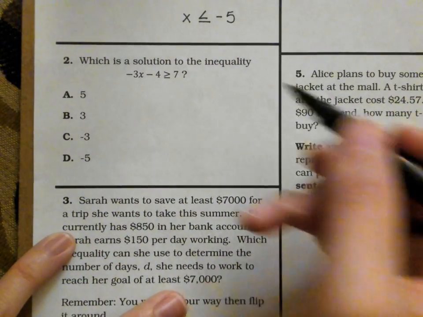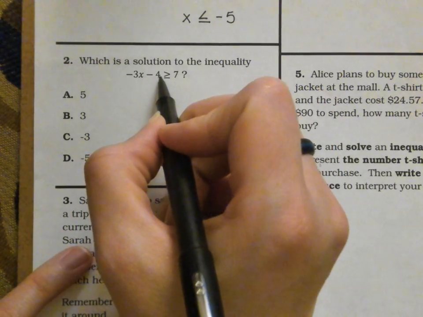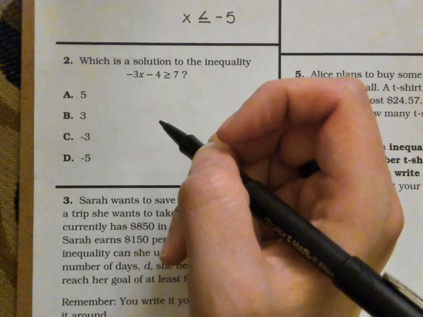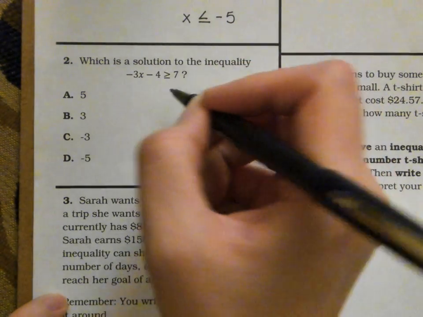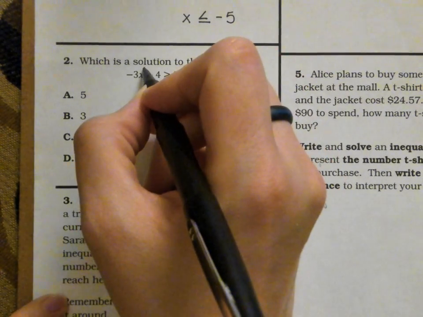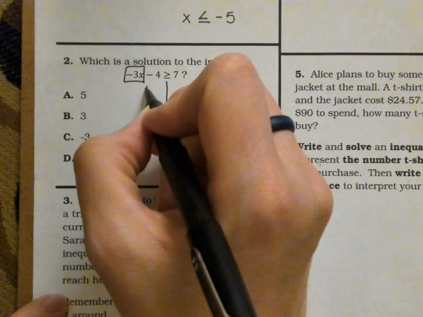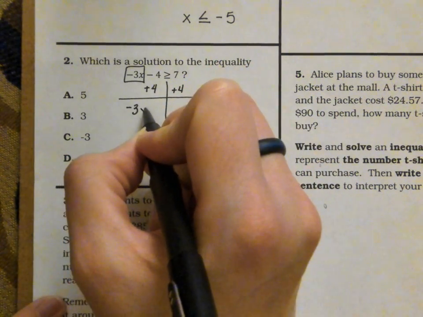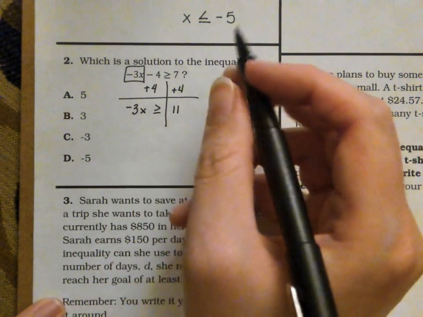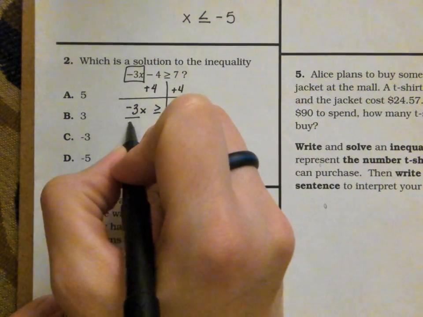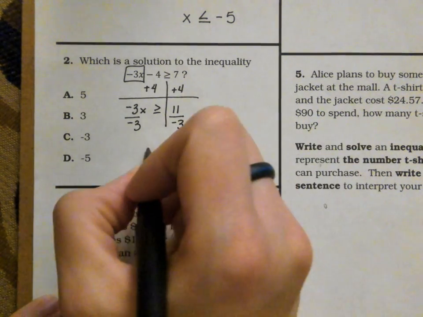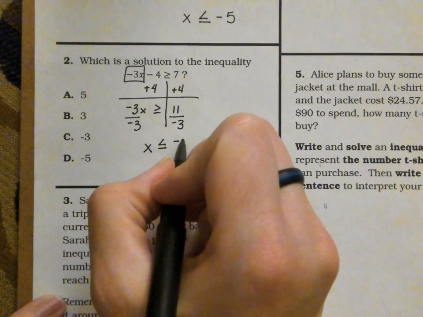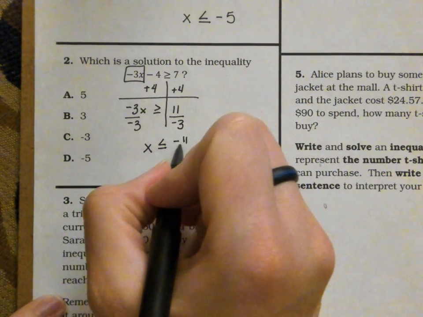Number 2. We have negative 3x minus 4 is greater than or equal to 7. Go ahead and recopy that down. And then we're going to draw a brick wall. We're going to box in our variable. And we're going to add 4 to both sides. So I have negative 3x is greater than or equal to 11. And then I'm going to divide both sides by negative 3. So x, I divided by a negative, I flip the inequality sign, is less than or equal to negative 11/3.